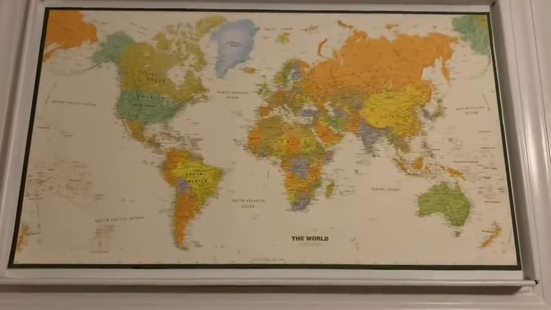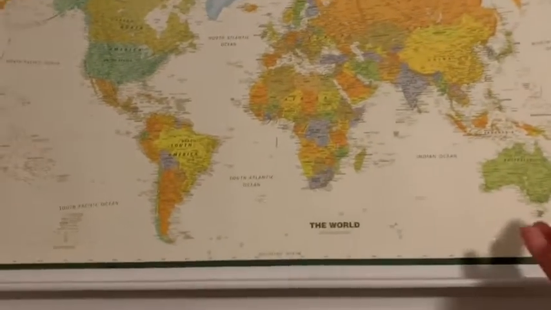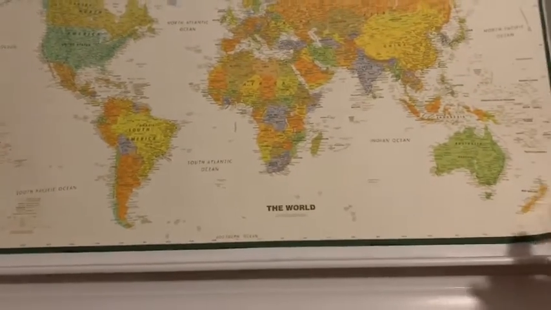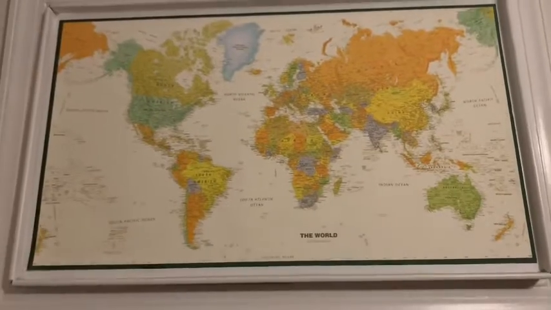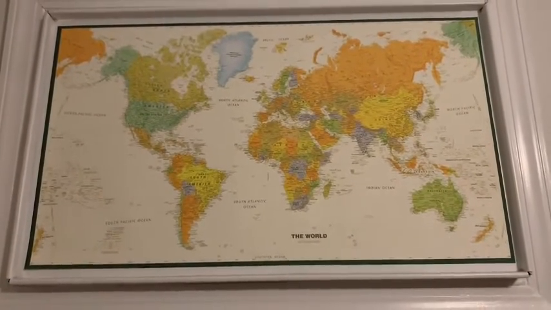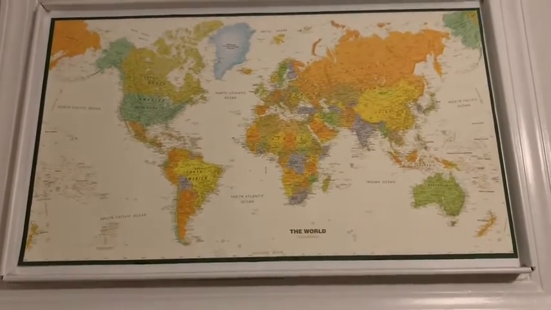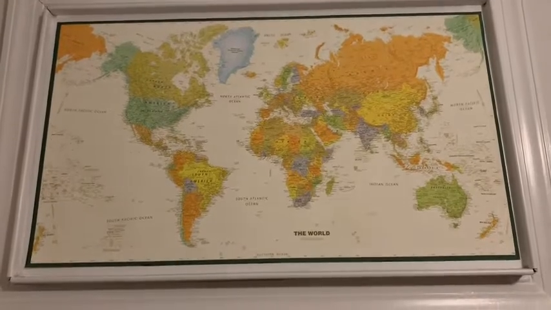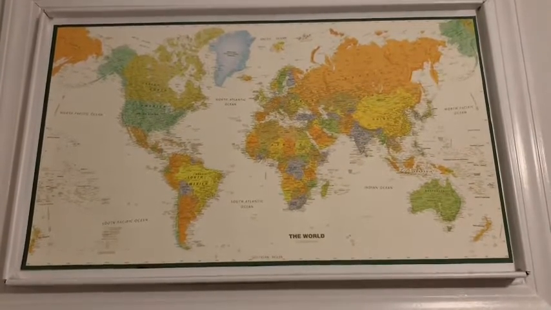Here's something else I found. This is a map. And if I were to take this off, it's just a piece of paper. So that is a flat two-dimensional shape. And I know it's a rectangle because it has 4 sides and 4 vertices, and 2 of the sides are longer than the other 2.